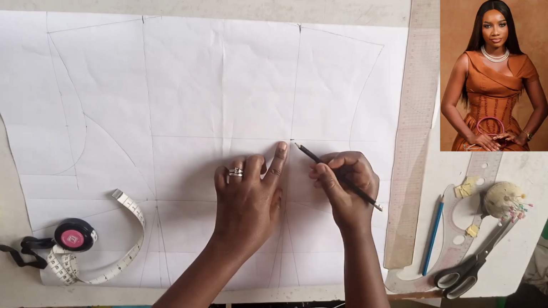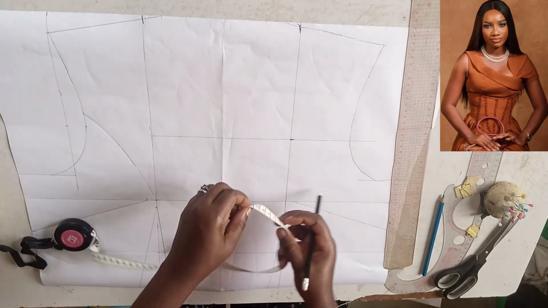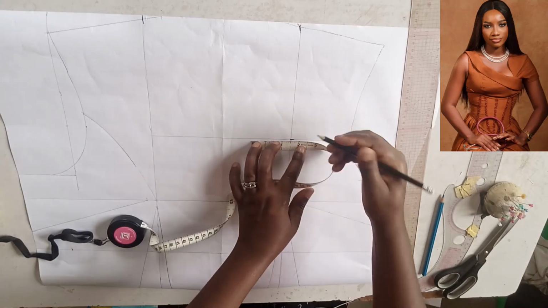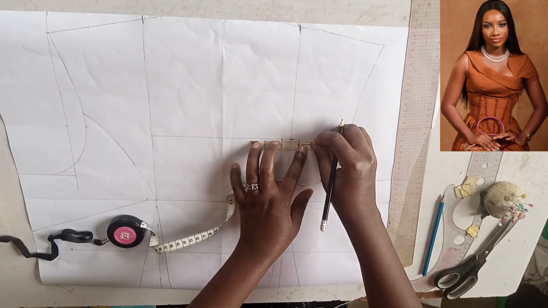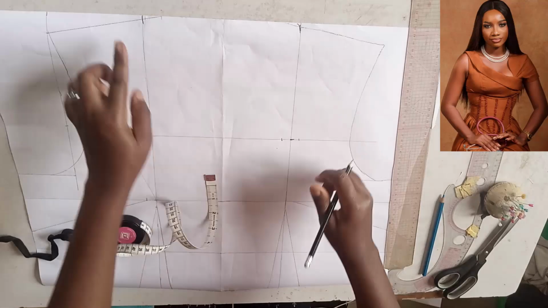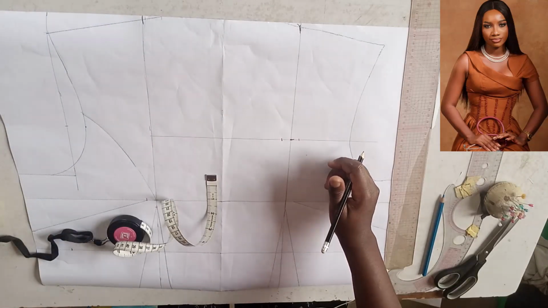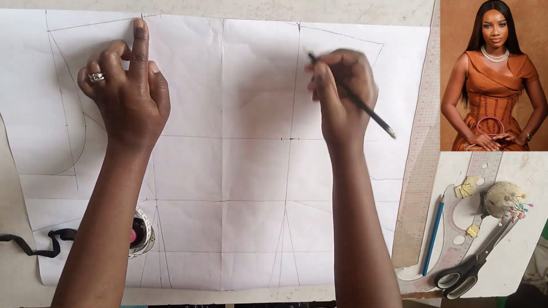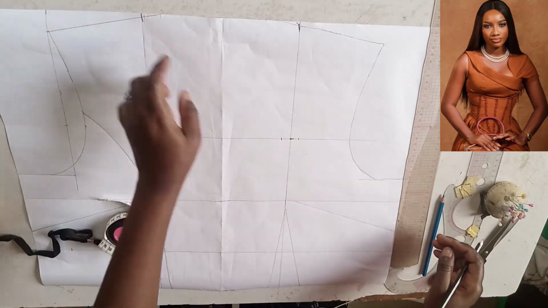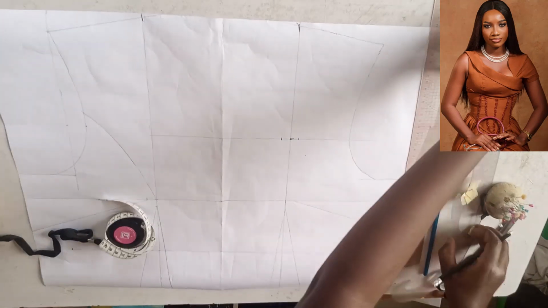So here we are going to do the overbust tightening of 0.5 on both sides. Or before we do the tightening, let's just draft the neck and see how it goes. So this is my neck width here. So I'm going to connect this place to this line.